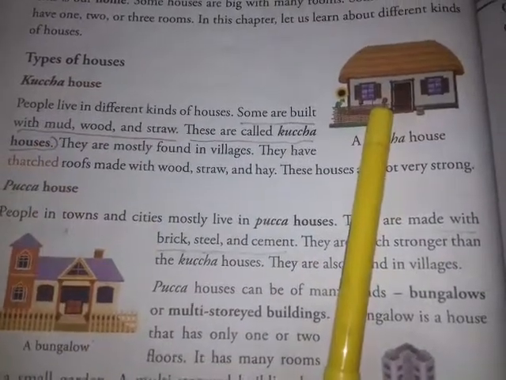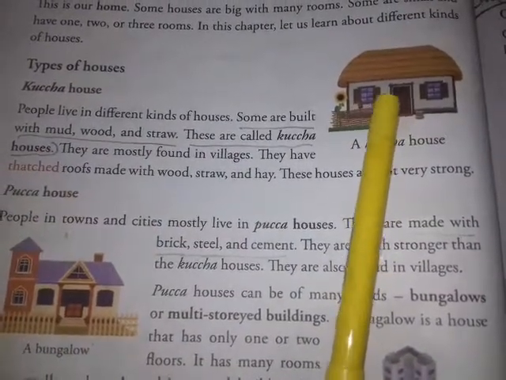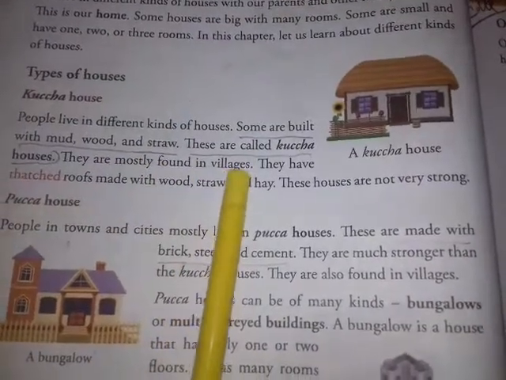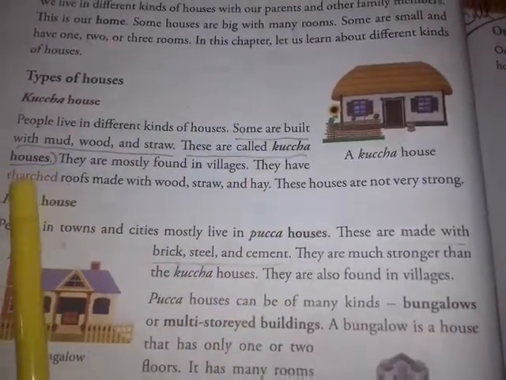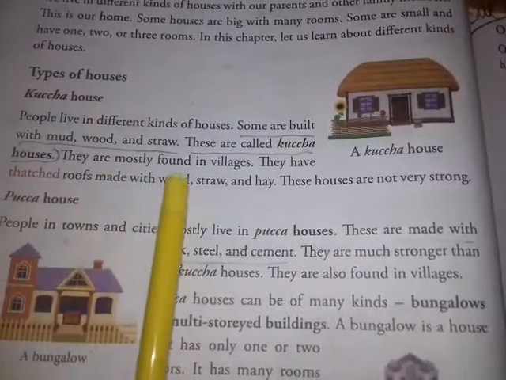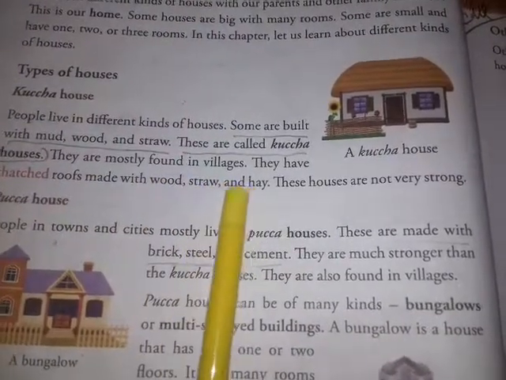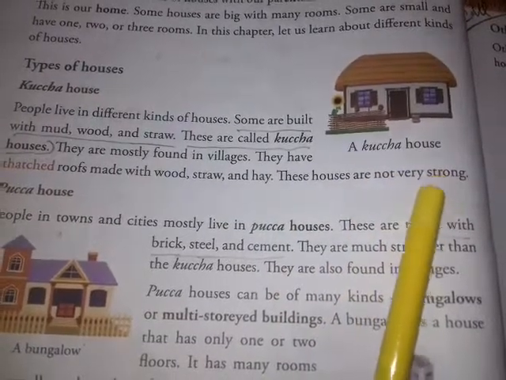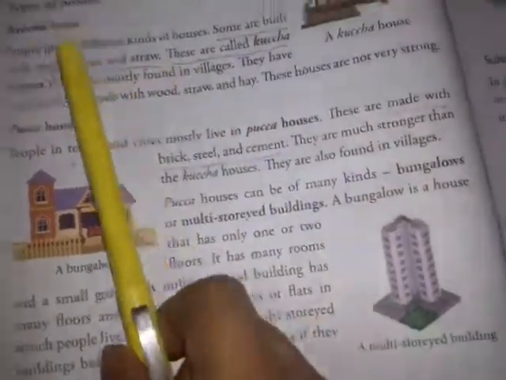Here is an example of Kacha house. This is a Kacha house. They are mostly found in villages. They have thatched roofs made with wood, straw and hay. These houses are not very strong. Okay, now you understood what is a Kacha house. Now let's see next one.